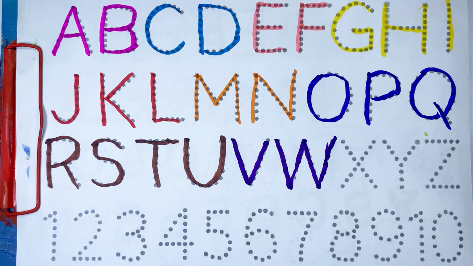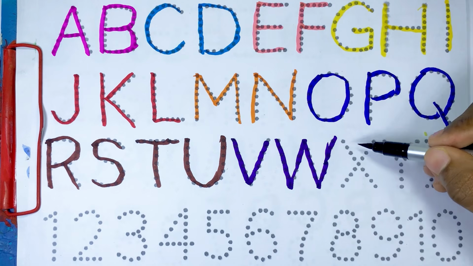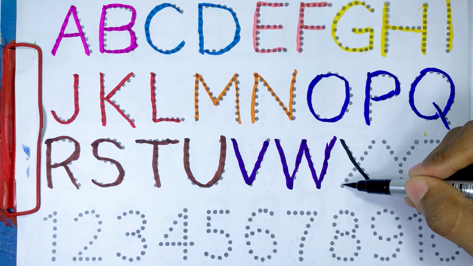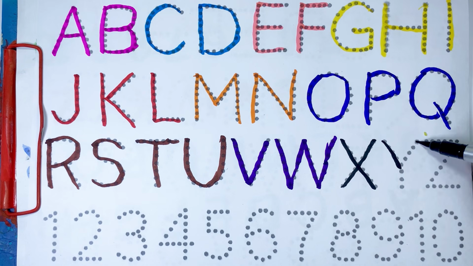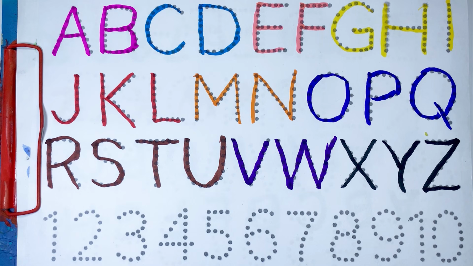W for whale. Kids, now you draw X. X for xylophone. Y for yo-yo. Z for zebra. Kids, now you draw numbers.